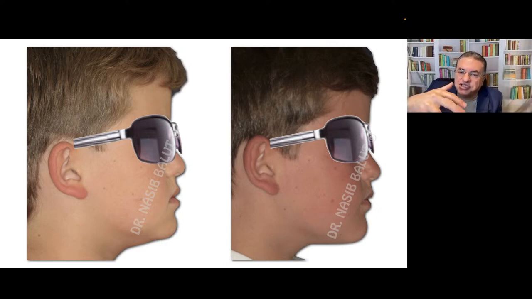I'm just changing the position of the upper and lower incisors, and also I'm changing the direction of growth. Here, this patient has a very horizontal direction of growth. Here, we changed a bit, making the patient a little bit more vertical and changing the position of the upper incisors.